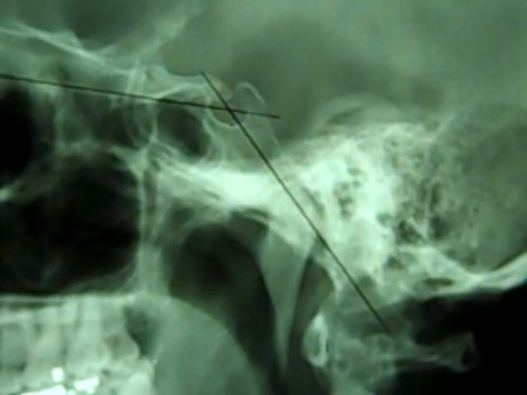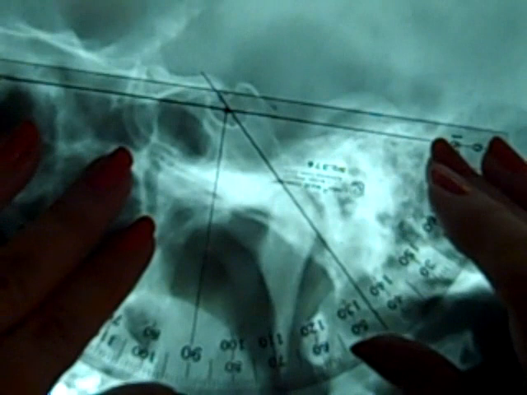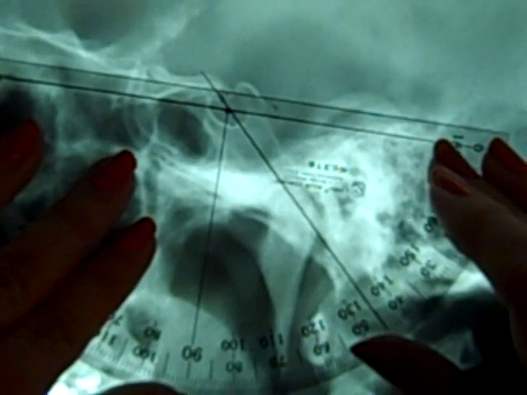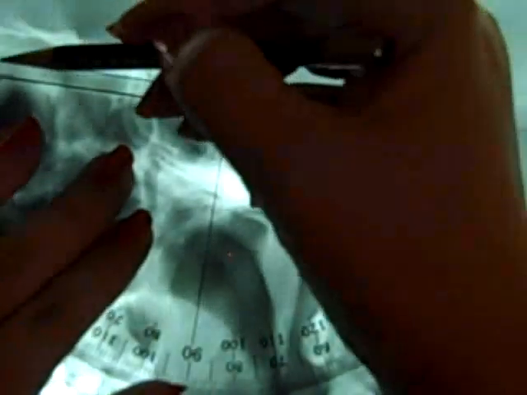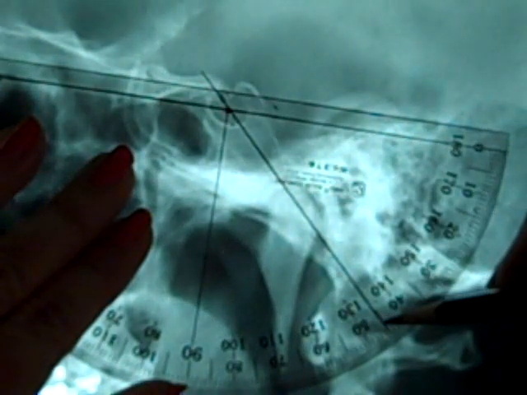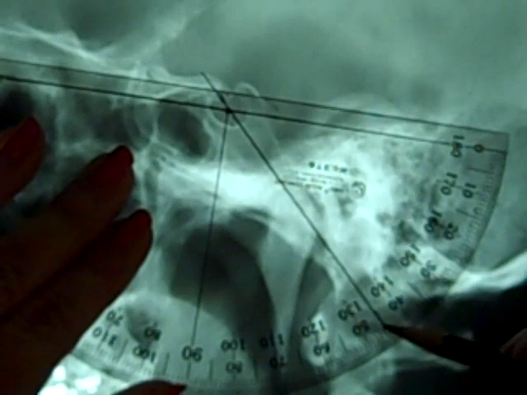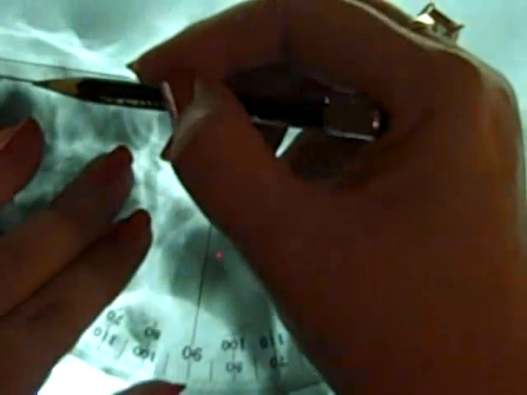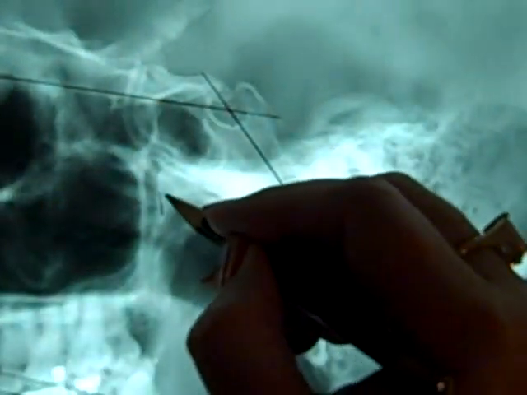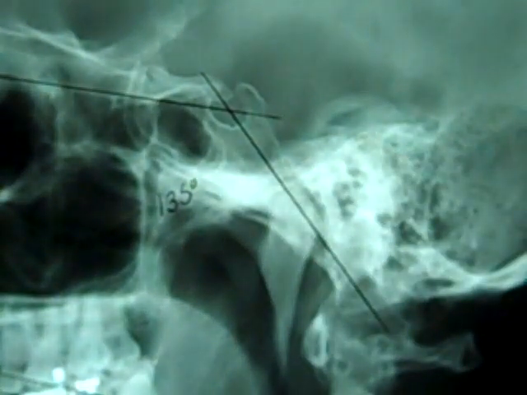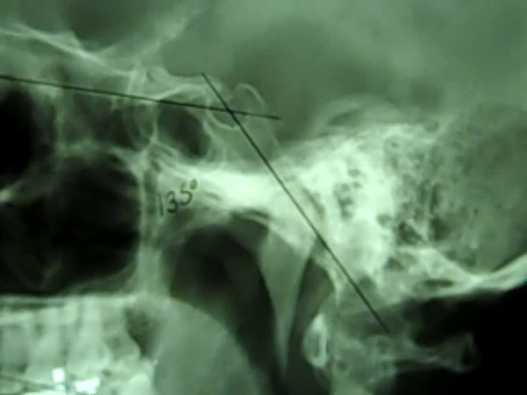To measure basilar angle, we're going to use our protractor. You put the base of the protractor over one of the lines, the hole of the protractor at the junction of the two lines, and we're measuring from here all the way across to here. This one measures about 135. Normal range is 123 to 152. If you had greater than 152, you might need to be concerned about platybasia and/or basilar impression.